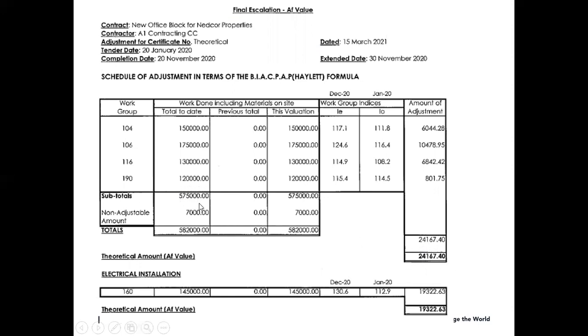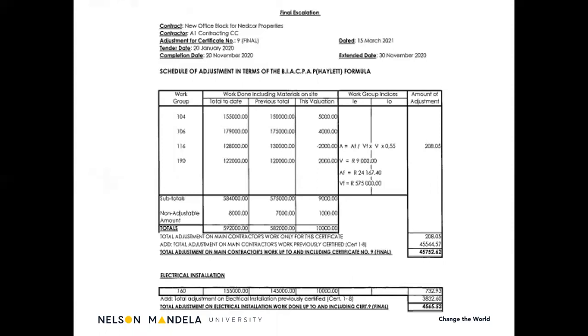divided by VF. Now to times it by the V, the outstanding amount, you need to then do your final account, and that is a process. And then you've done your final account, and then there's now the certificate number 9 based on the final account, and there's your final account values.